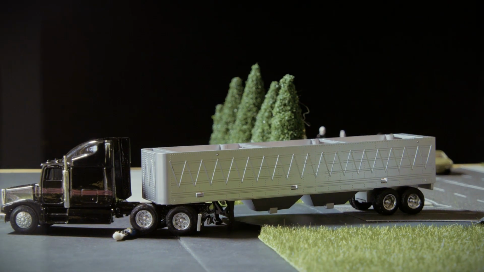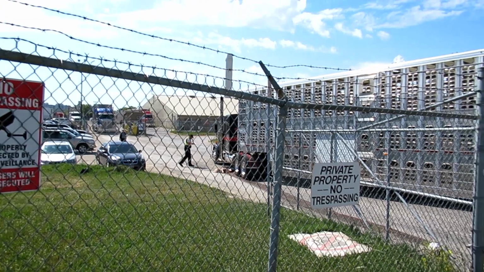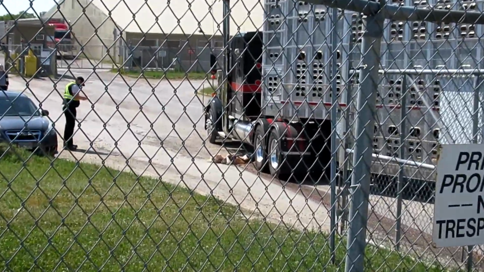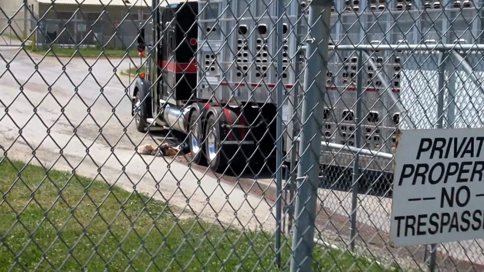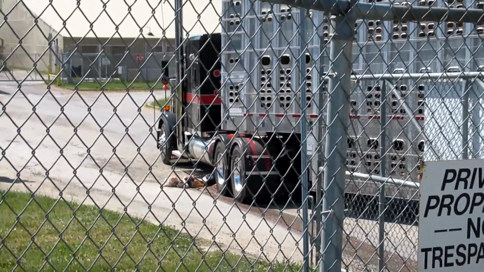I came around the corner of the back of the truck to the driver's side, and the first thing I saw was just a trail of blood. It didn't seem like there was anything that we could do. It was pretty clear that she was gone.